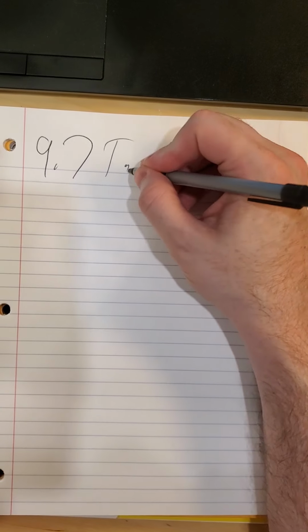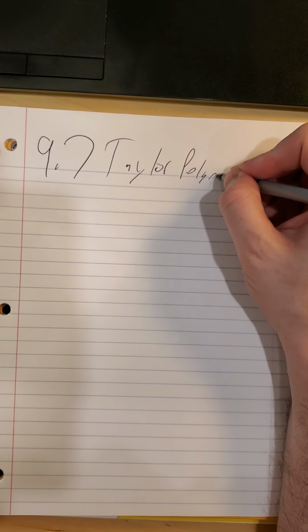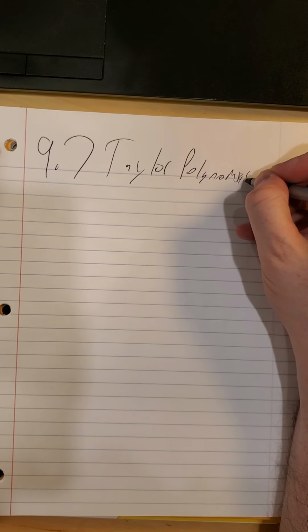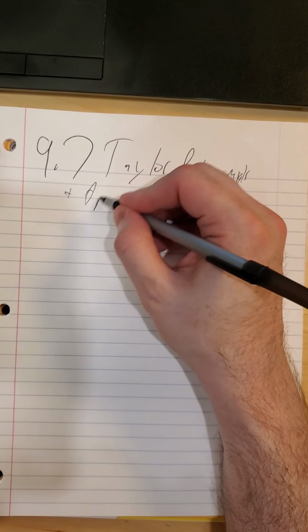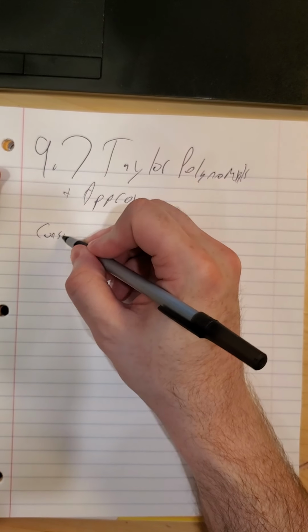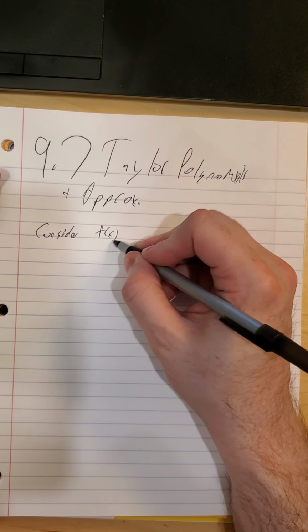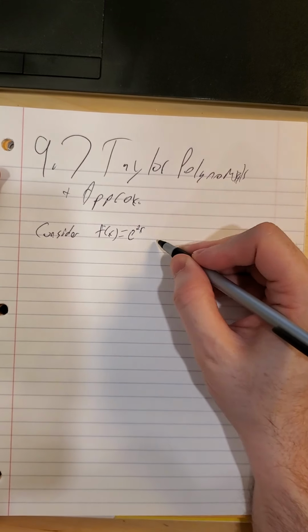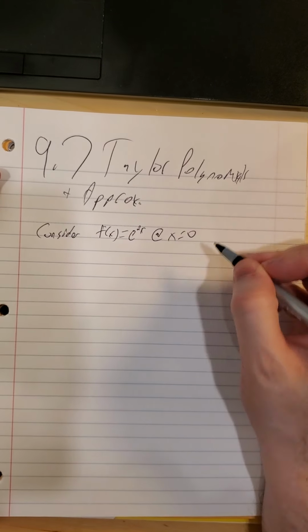Welcome back, everyone. Today we're getting into 9-7 on Taylor polynomials and approximation. So the idea here is that we're approximating some function by using a polynomial. For example, if we consider the function f of x is e to the 2x at x equals 0.